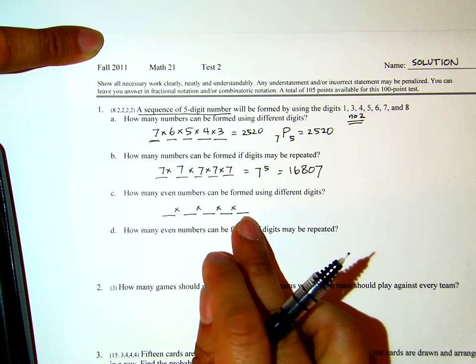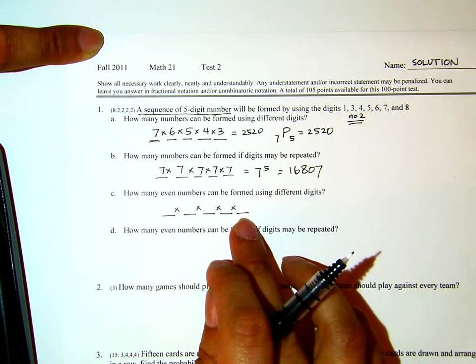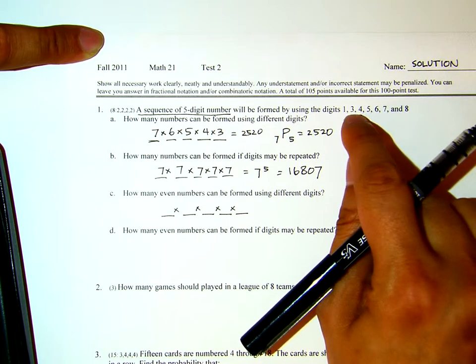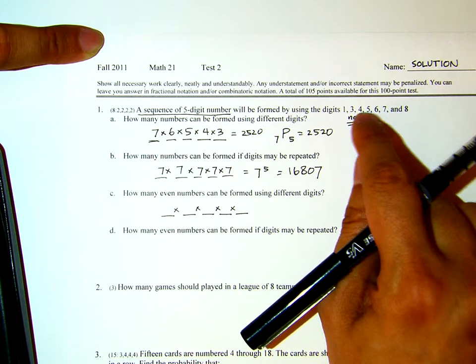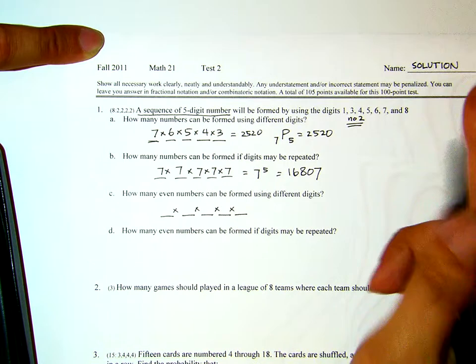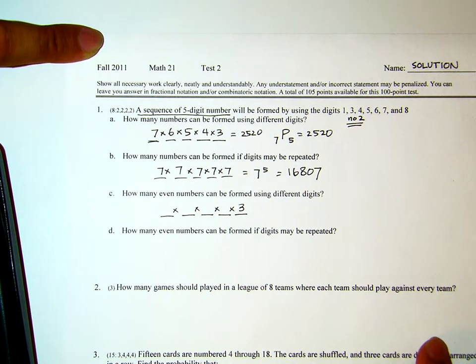So let's work on the last one first. How many choices do we have? We have how many even numbers? Out of these 7, we have 4 and 6 and 8 as our even numbers. So we have 3 choices of even numbers to put at the last one.